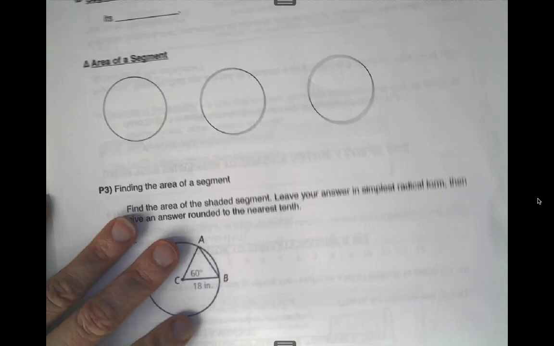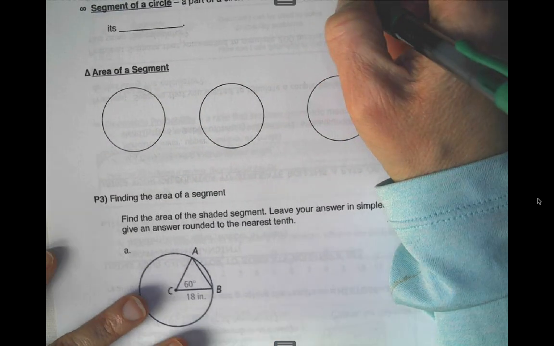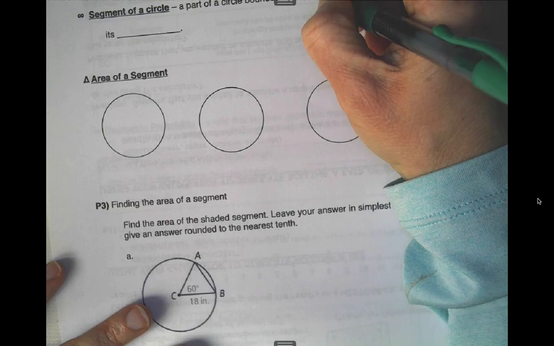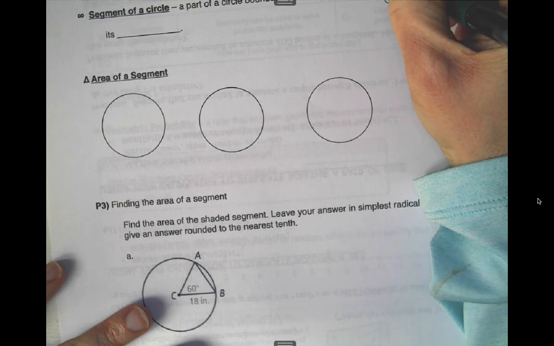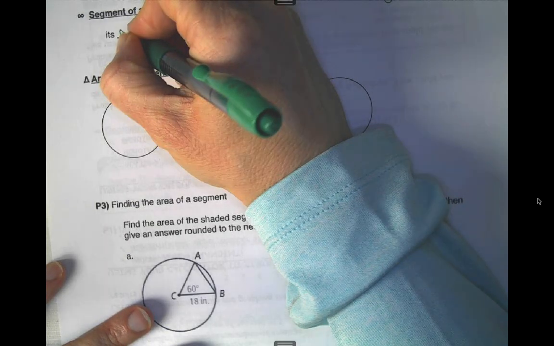Okay. This one is a little bit different now. So then we have a segment of a circle. A segment of a circle is a part of a circle bound by an arc and the segment joining its endpoints.